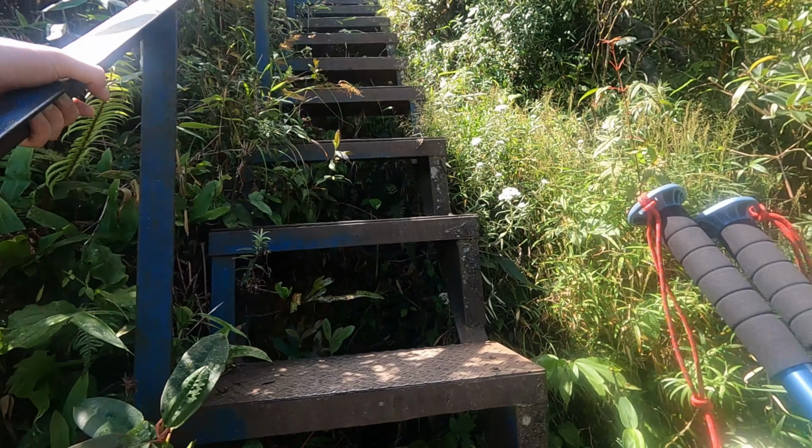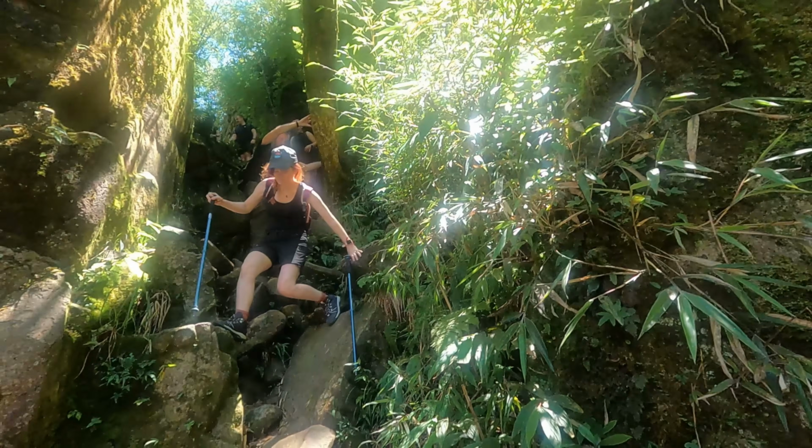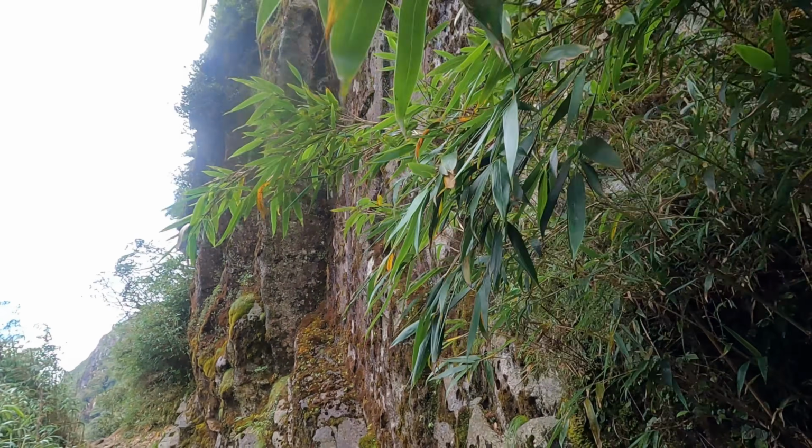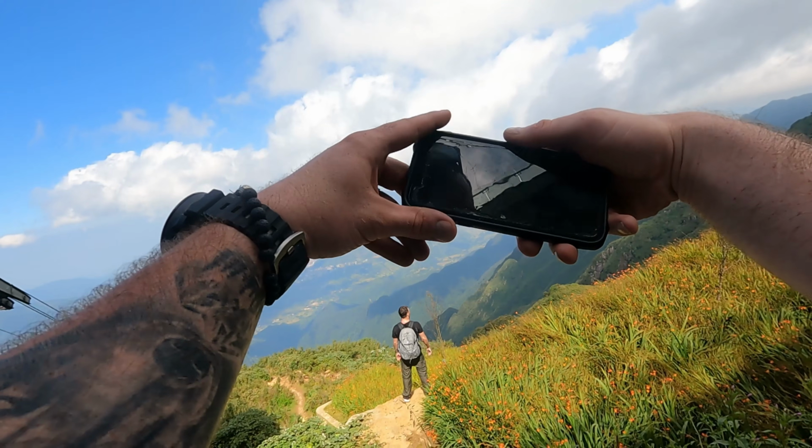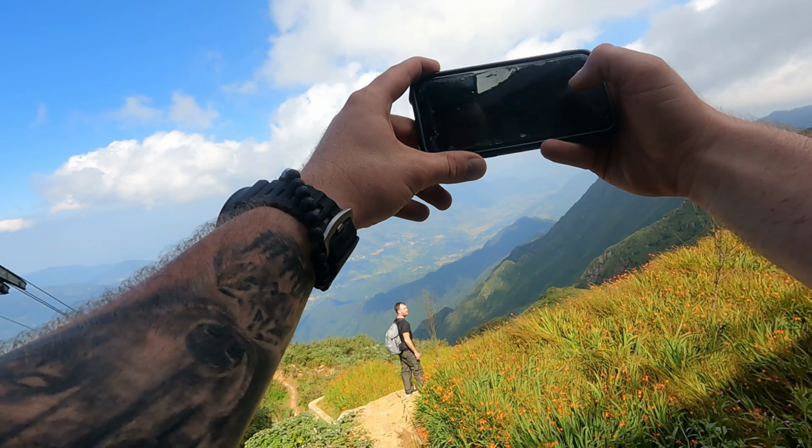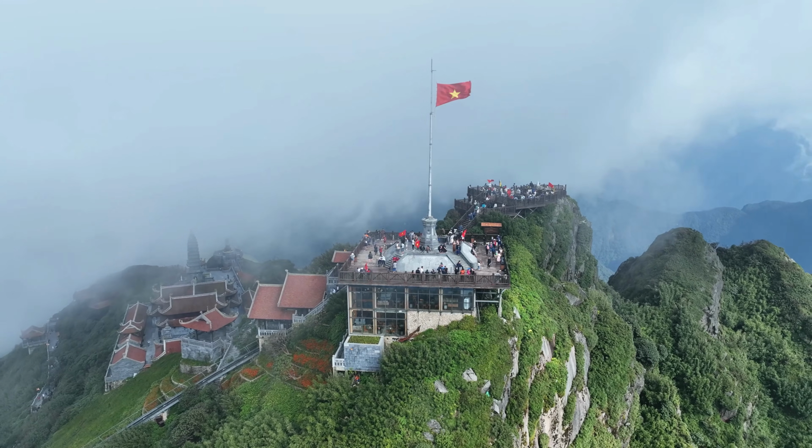Here we are at Indochina's highest mountain. Get going. Keep looking forward.